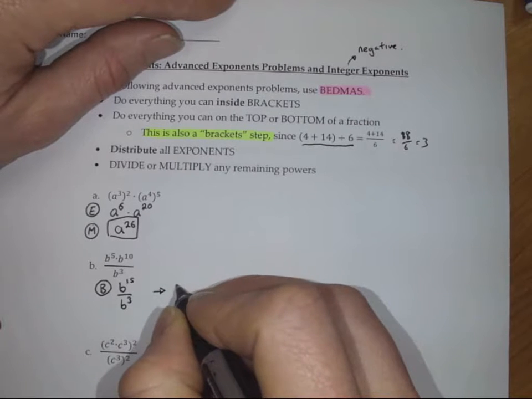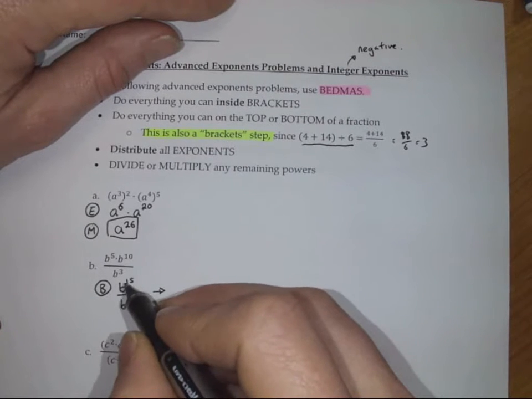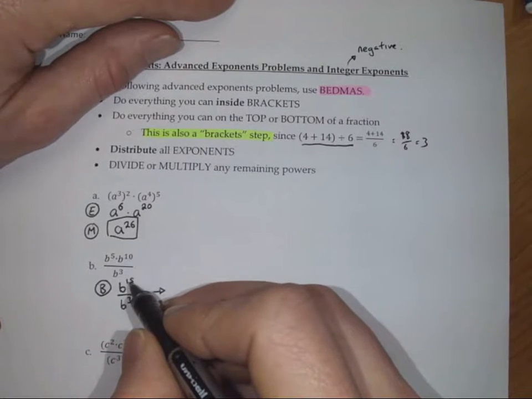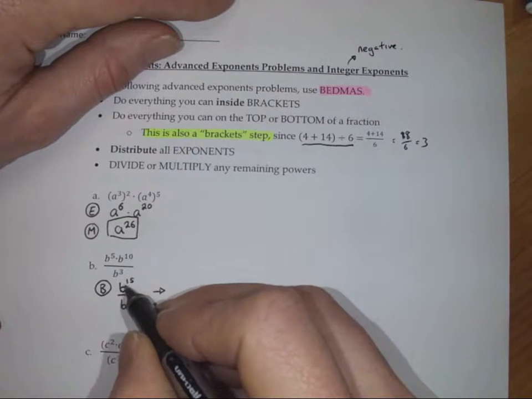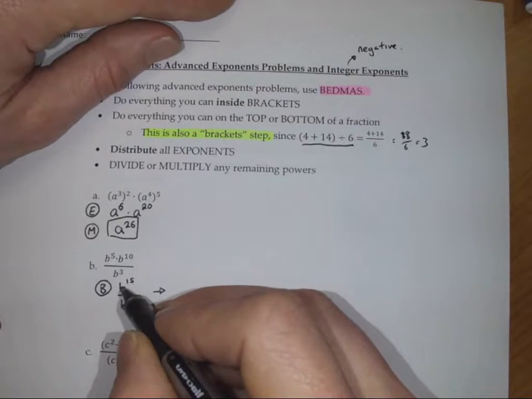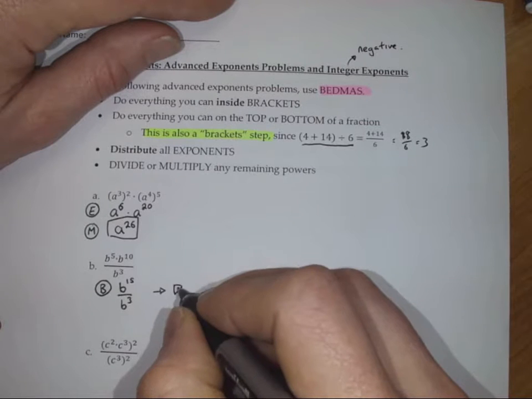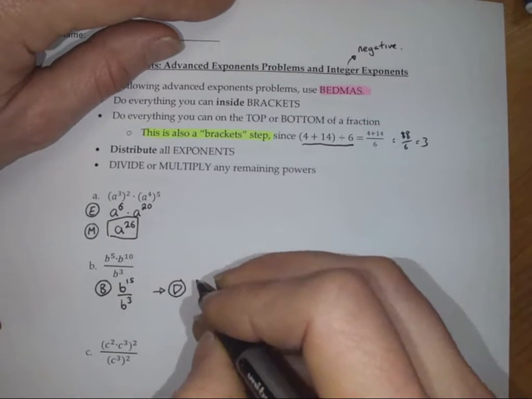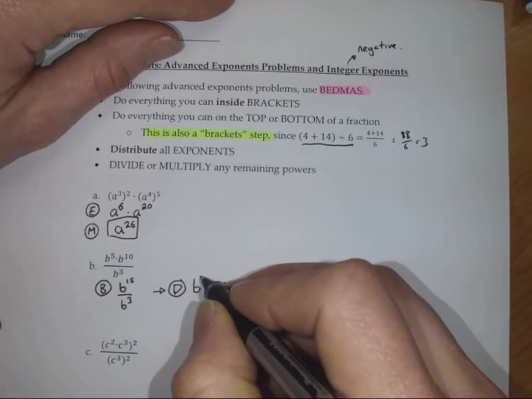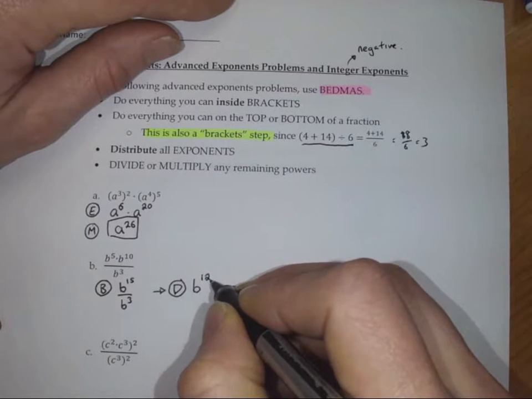And then I don't have any more exponent steps I can do. I can't raise b to the power of 15 or b to the power of 3 because I don't know what b is. But I do have a division of 2 powers, so I can do a division step. And that's to say that'll become b to the power 15 minus 3, or b to the power 12.